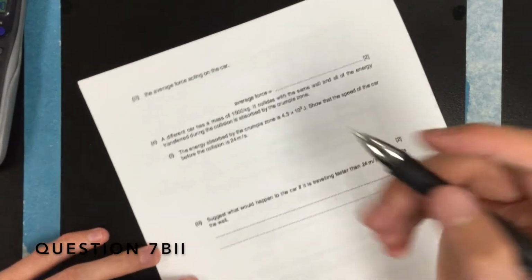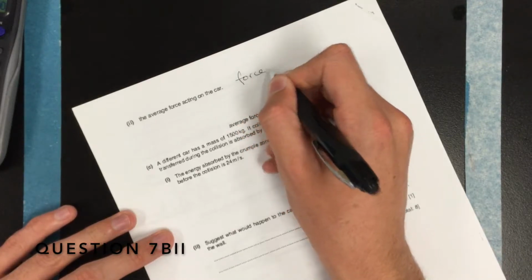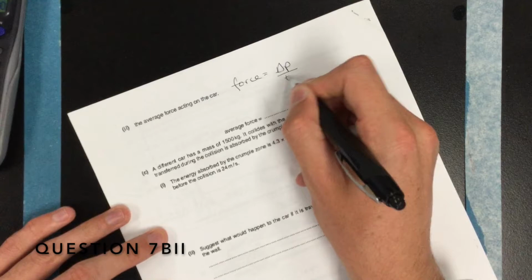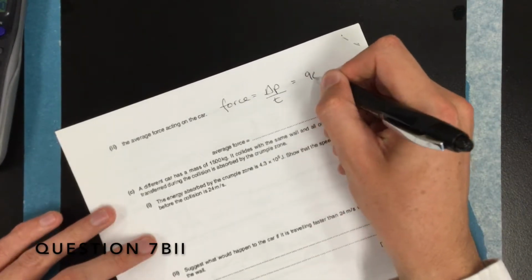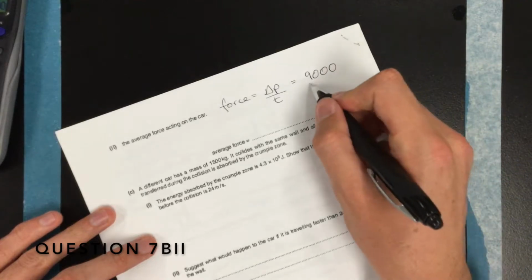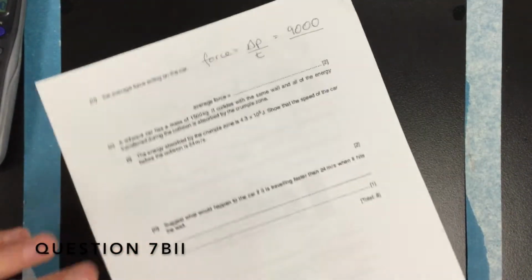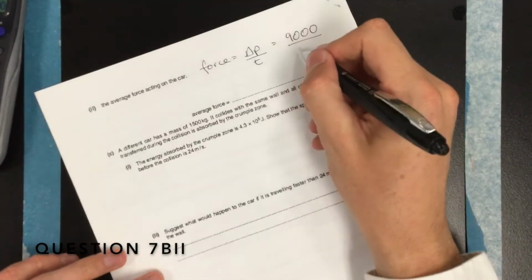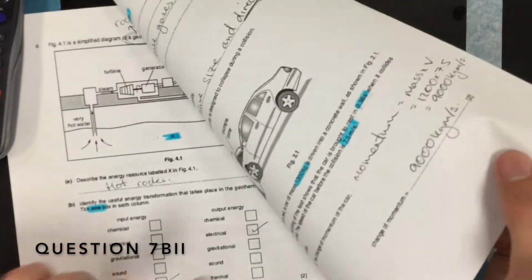So we're using our impulse equation again. The force is the change in momentum divided by the time. We said the change in momentum was 9,000. The time was, what did it say? 0.36. That was seconds, just check.